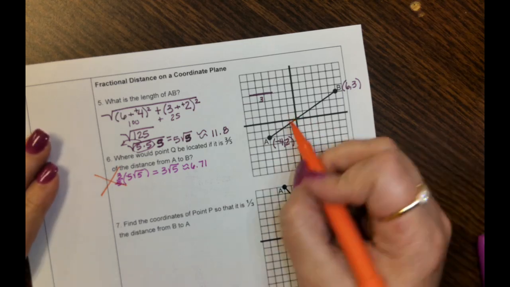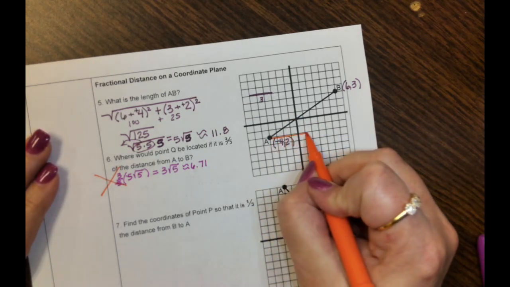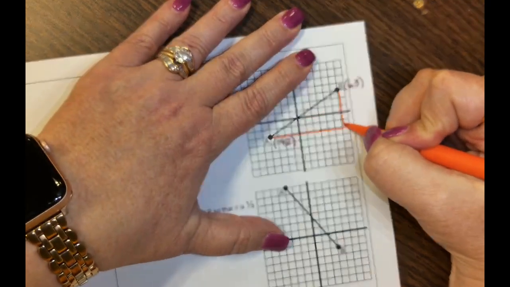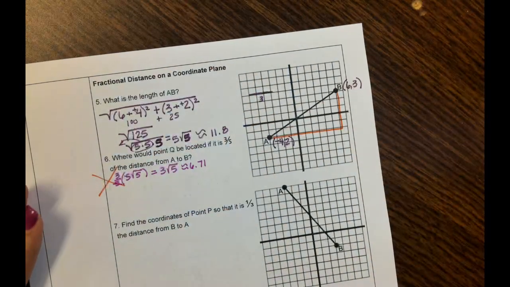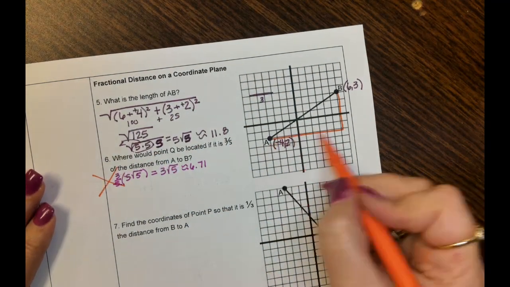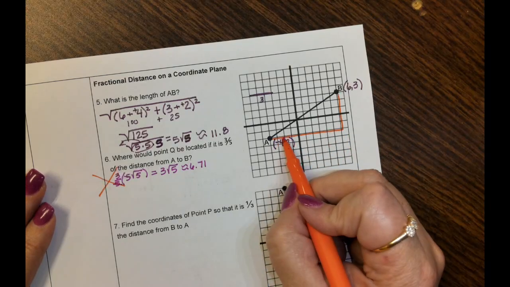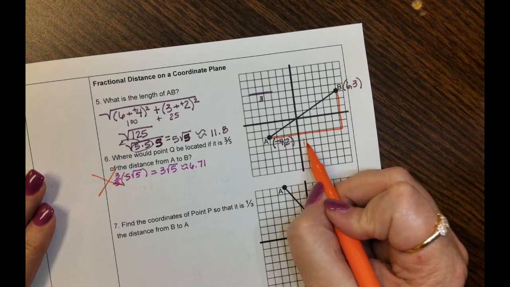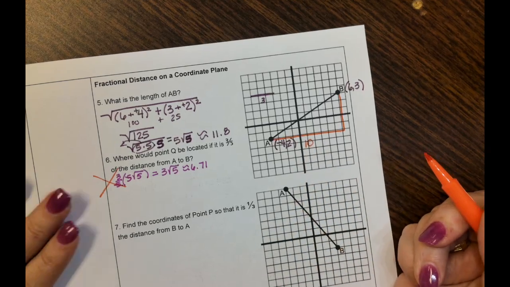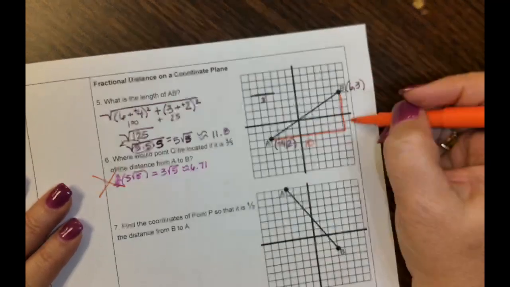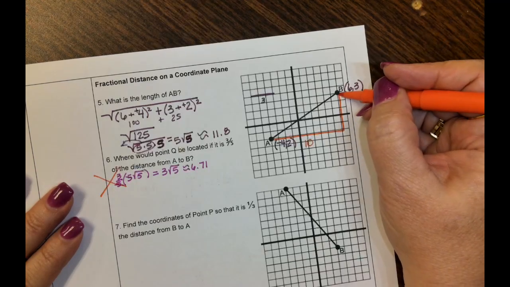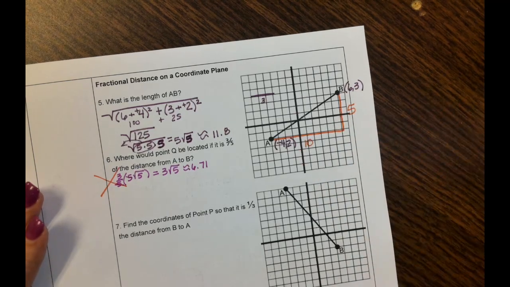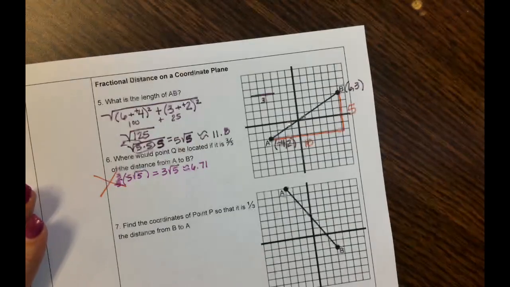So here's what we're going to do. We're going to go around the block, and we can't cut through people's yards, so we've got to go all the way around. So I can count this horizontal distance. 1, 2, 3, 4, 5, 6, 7, 8, 9, 10. So horizontally, I'm going to go 10. I'm going to go 10 blocks over, and I'm going to go 1, 2, 3, 4, 5 blocks up to get from A to B. 10 blocks over, 5 blocks up.